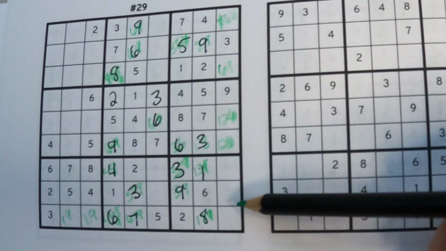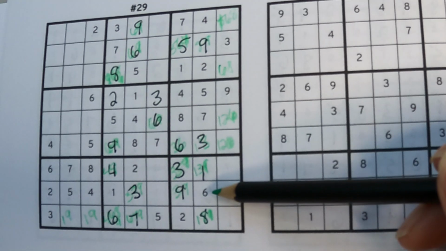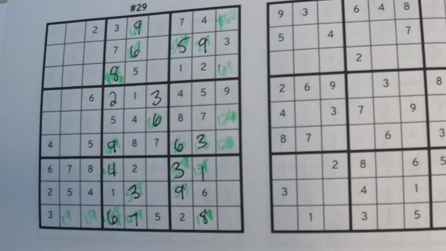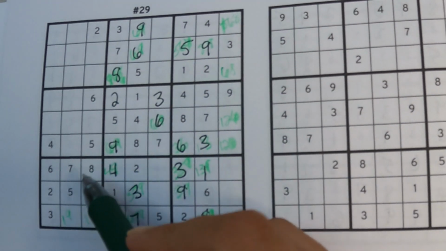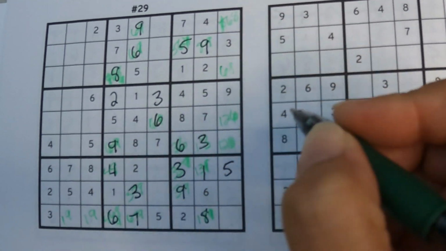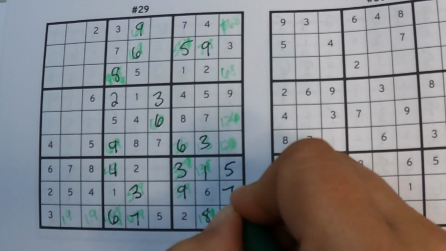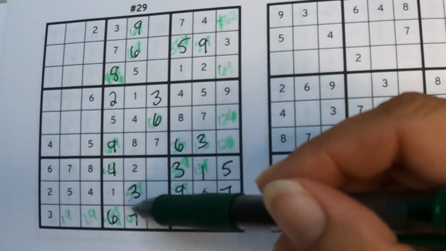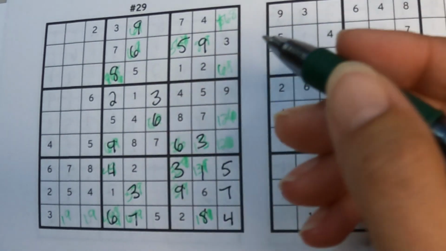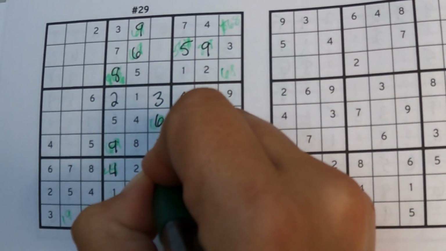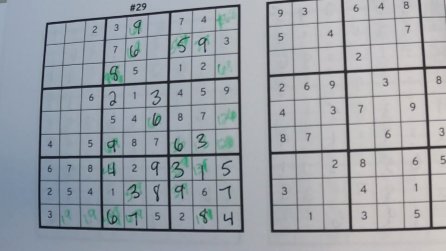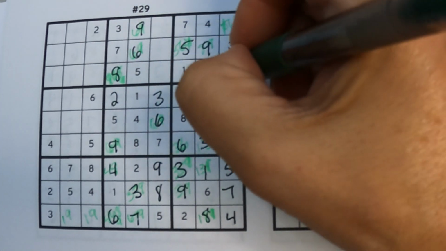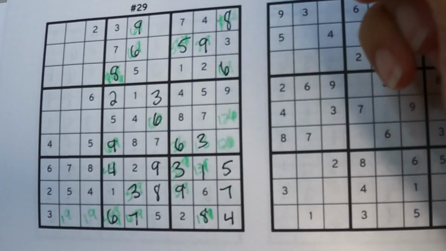All right, so now if we look at this box, we're missing 4, 5, and 7. We've got 4 and 7 here, so this is our 5. 4 here, so 7, 4. For this box now, we're missing 8 and 9. We've got the 8 here, so 9, 8. Oh, and this 8 makes this our 6, 8.